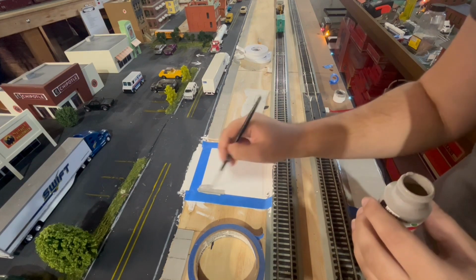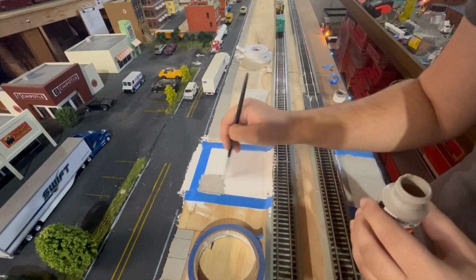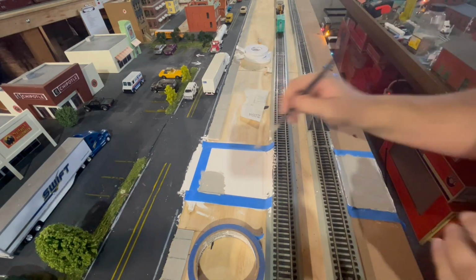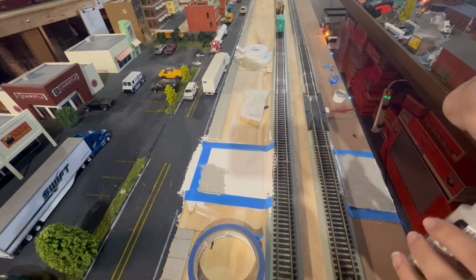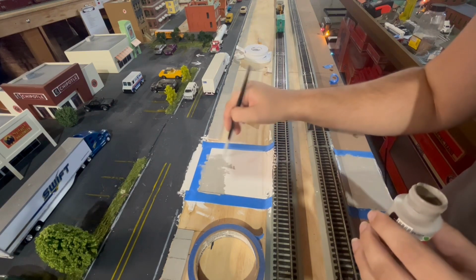In this specific video, we're not going to be going over the tracks because that is pretty time consuming. We're going to save that for another video. But if you were to go over the tracks, you would want to mask off your rails as well, or scrape the paint off afterwards, because that would damage your rails and not allow your trains to run through smoothly.